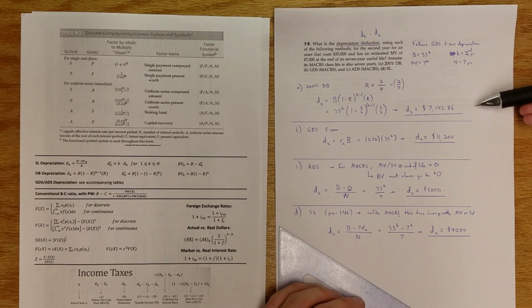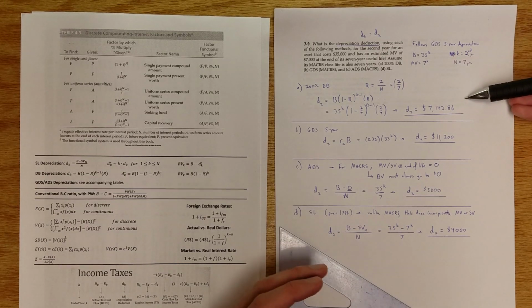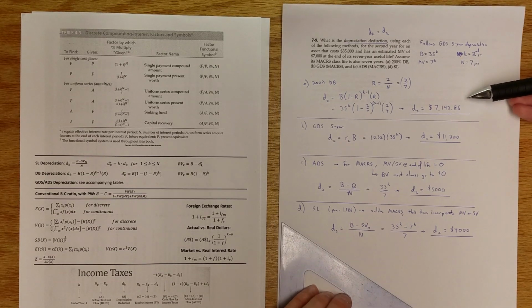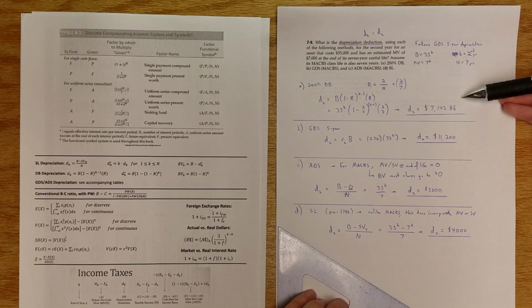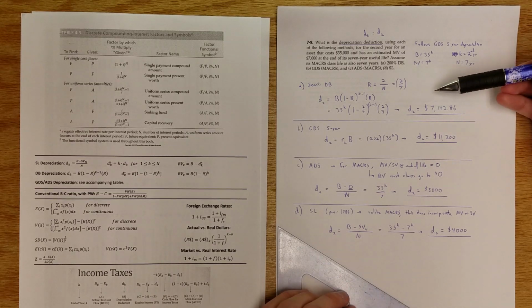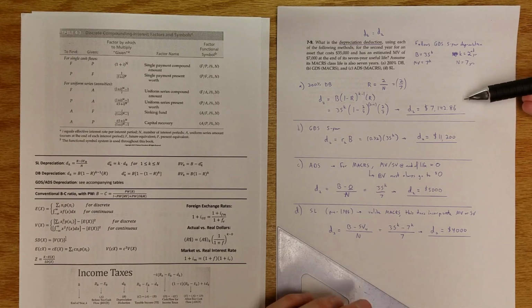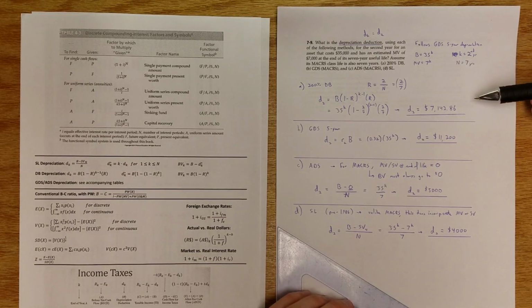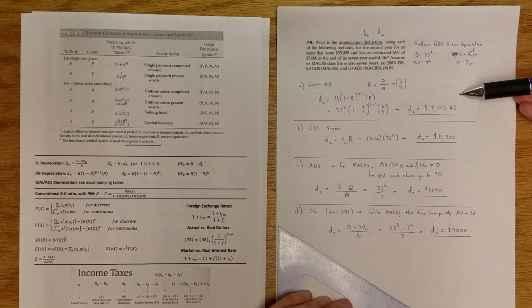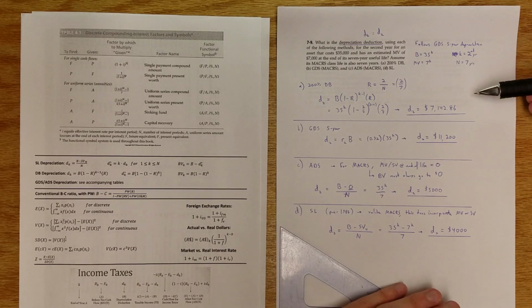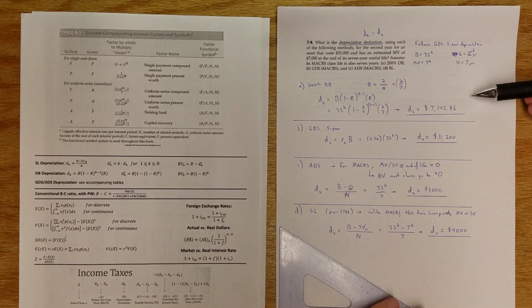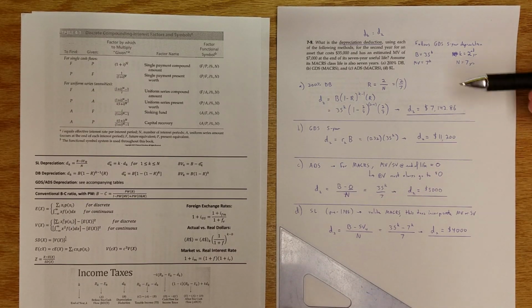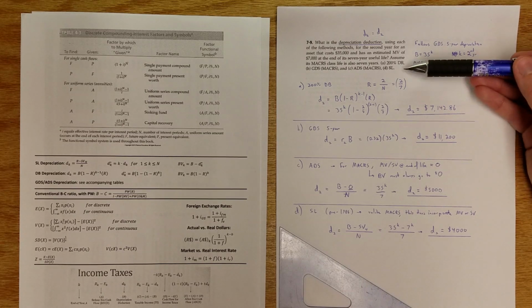It may or may not reach the market value. It's completely unrelated to the market value. But if you did want to end the 200% declining balance at a specific, say, like the market value or at 0, then you would go with the 200% declining balance with a straight line switchover at some point. This problem doesn't cover that. It just covers each alternative on its own.